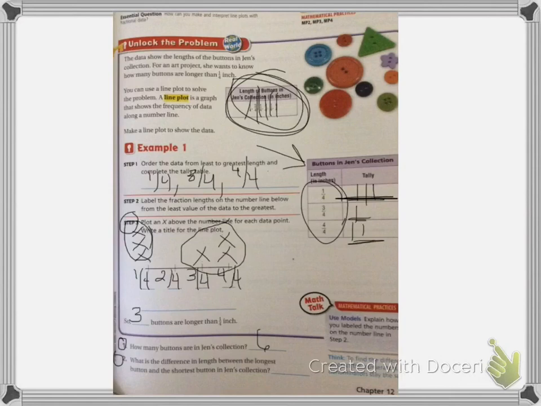Okay, and then we've got, what is the difference in length between the longest button and the shortest button in Jen's collection? Now, difference, when we hear that word, that should tell us immediately what operation to do, which would be subtraction. We've got 4/4 as our longest one, minus 1/4 as our shortest one. When we add or subtract with fractions, we do not do anything with our denominator. It stays the same. So we have 4 as our denominator, and then all we have to do is 4 minus 1, and we end up with 3/4.